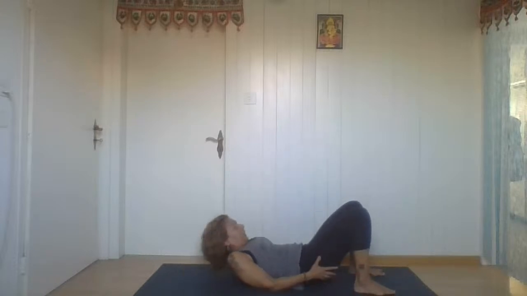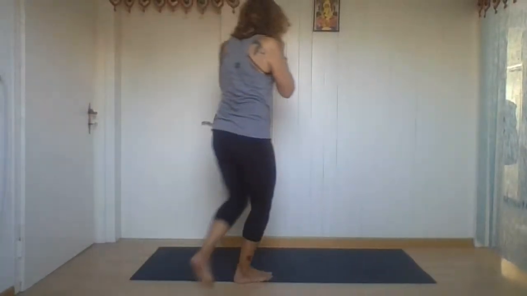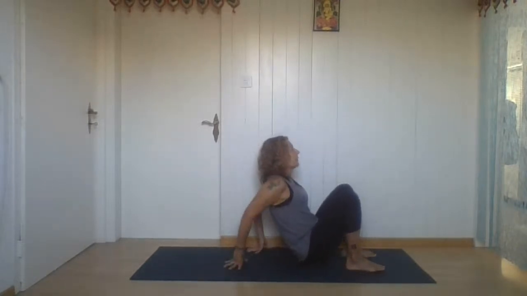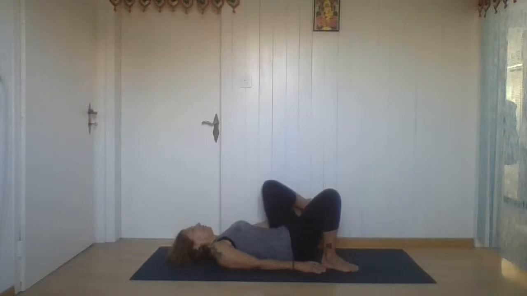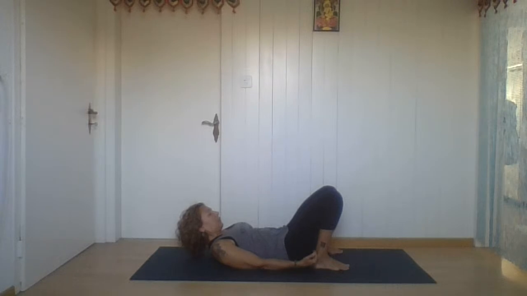So your feet, stay there. Let me, yes, better. You can see better. Here, what happens, most commonly, is that people take the feet too close to the buttock muscles.